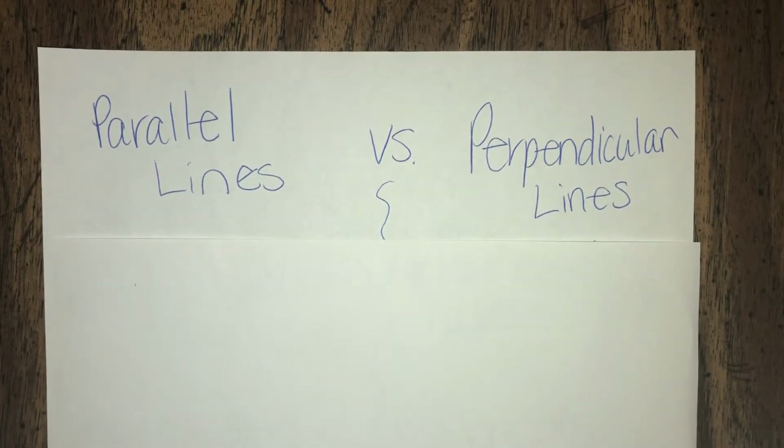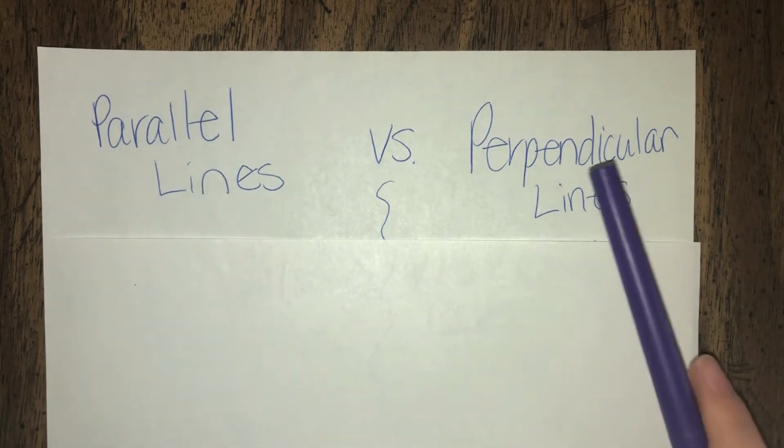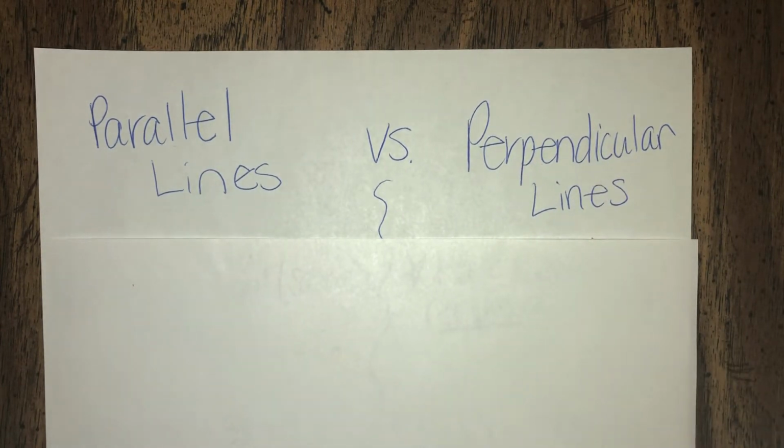This week you're going to be focusing in on still trying to create equations of lines that are parallel or perpendicular to the equations that are provided. Because you're looking at a question that can ask for it to be parallel or for it to be perpendicular, it's important to know the difference between the two types of lines.